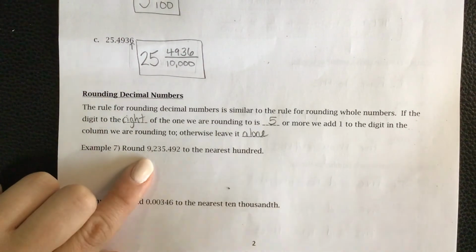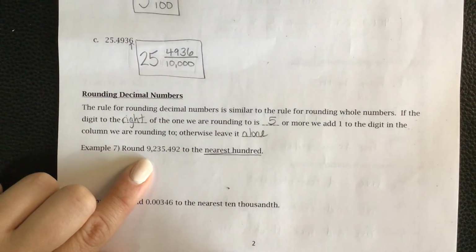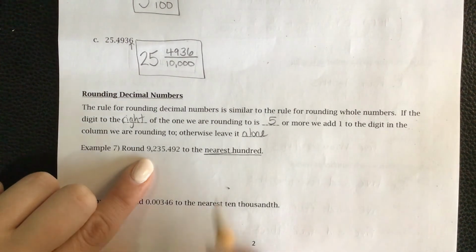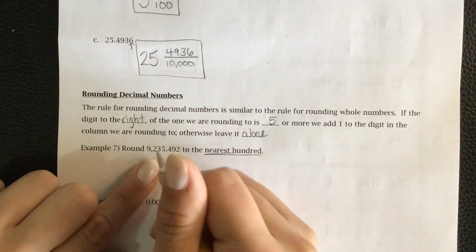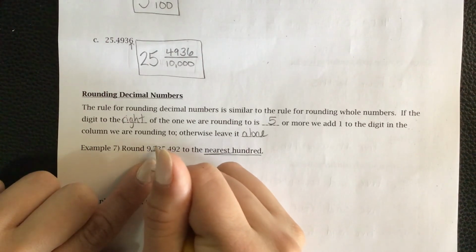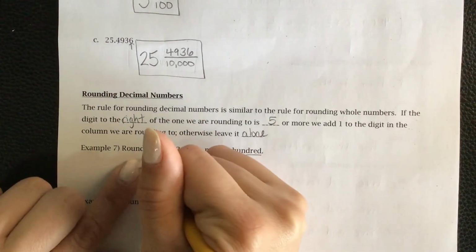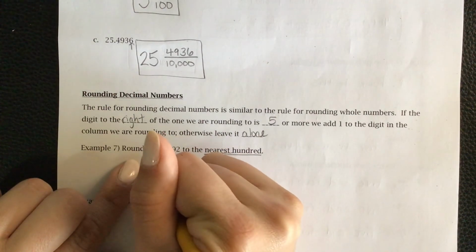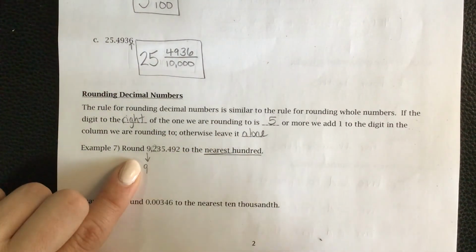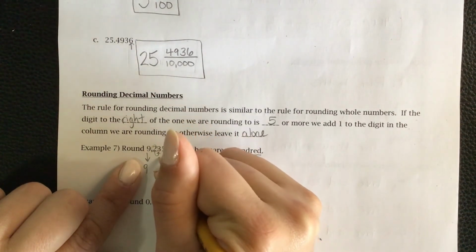So we are going to round to the nearest 100. So we need to figure out where the 100 value is. 100 does not end in THS, so it's actually in the first part of your number. So ones, tens, hundreds. So we're going to round to the 2. Okay, so that means the 9 is going to stay there. And you're going to see what the 3 tells the 2 to do.